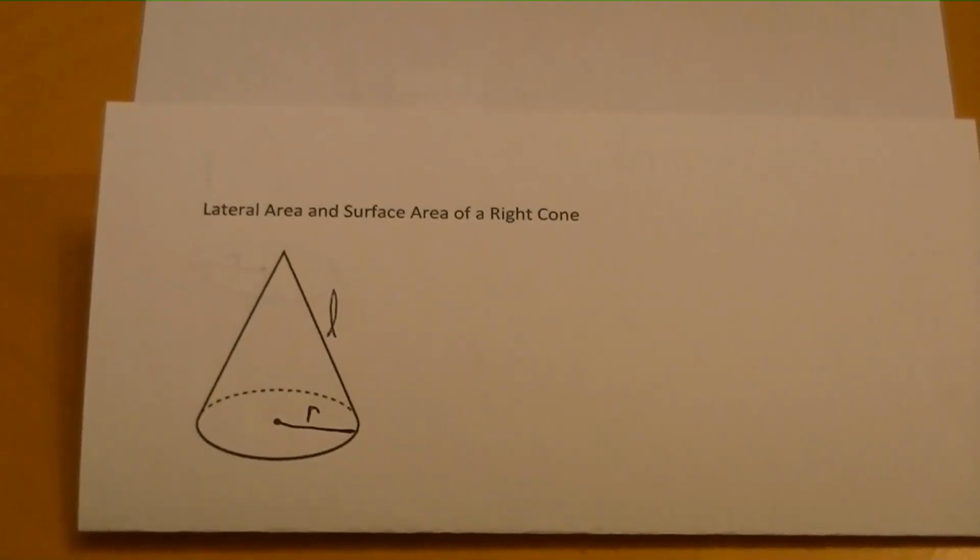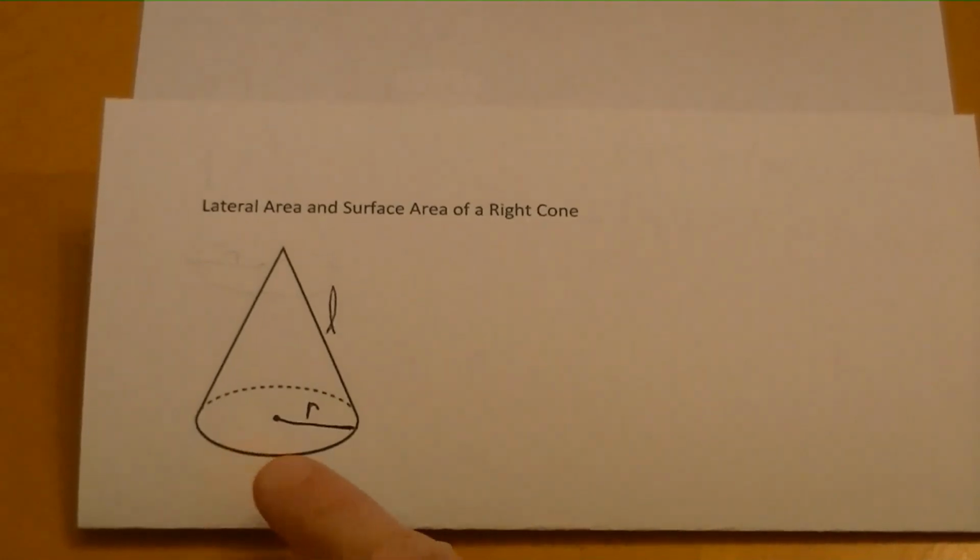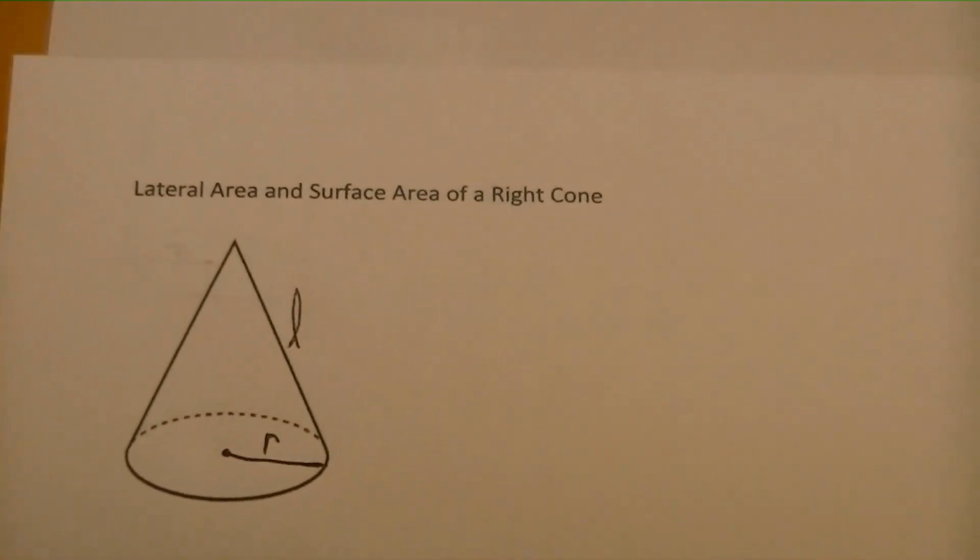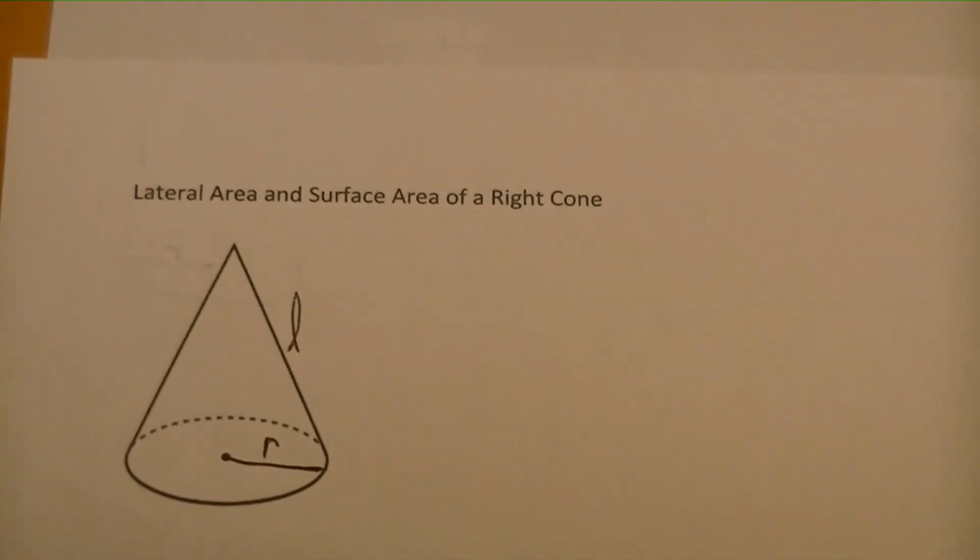Now we're moving on to the lateral area and surface areas of right cones. So how are we going to do that? Well, clearly there's a circle on the bottom. We know how to get the area of that piece. But what about the lateral surface going around the cone? Not the circle, but the rest of it.